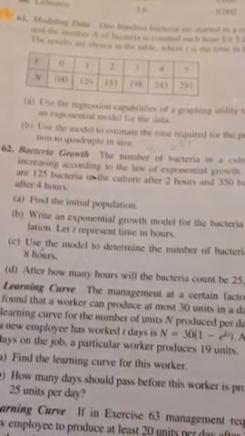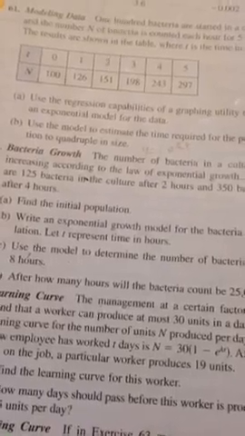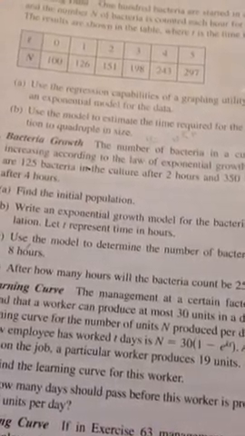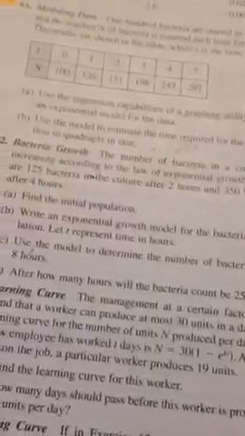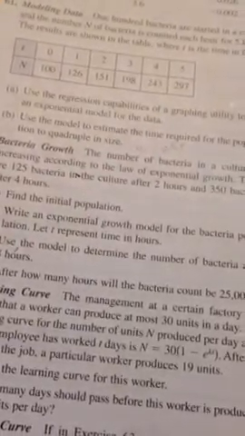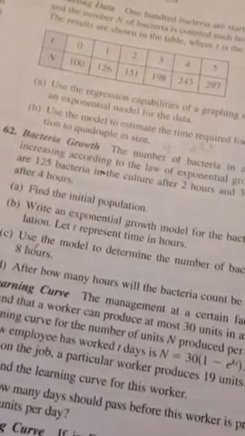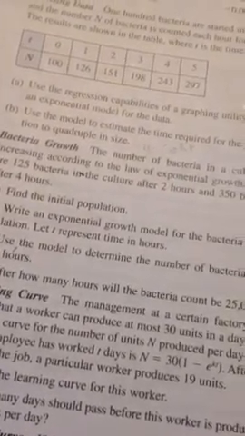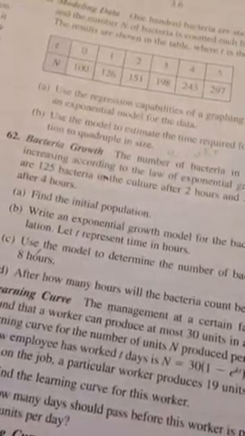Alright, I'm doing number 62 on 6.2 for extra credit. The question reads, the number of bacteria in a culture is increasing according to the law of exponential growth. There are 125 bacteria in the culture after 2 hours and 350 bacteria after 4 hours.